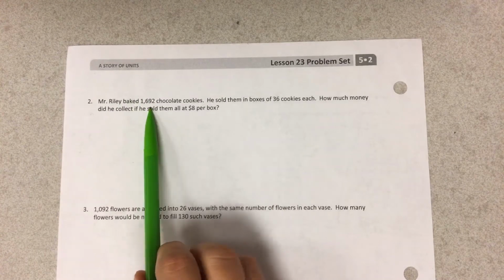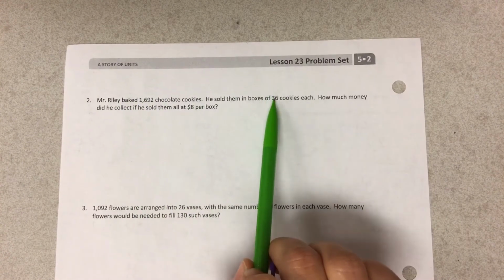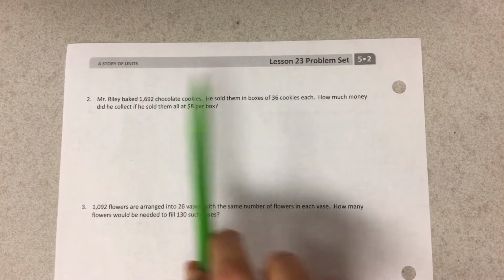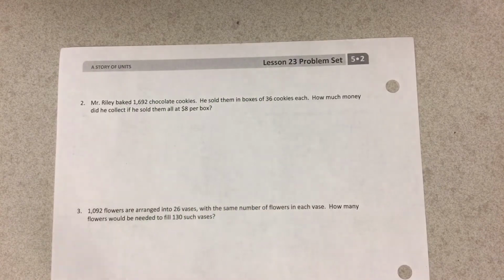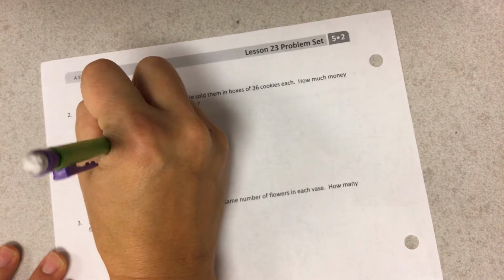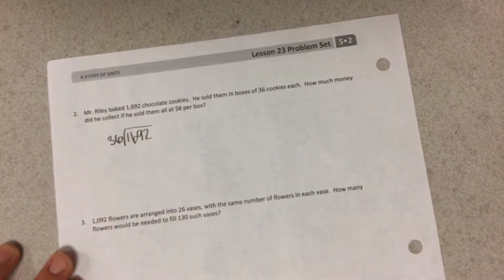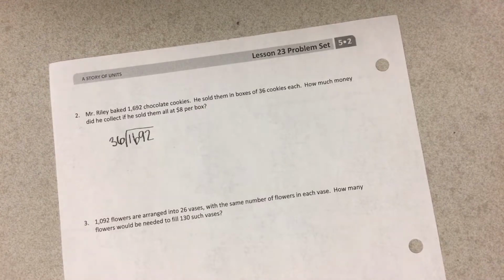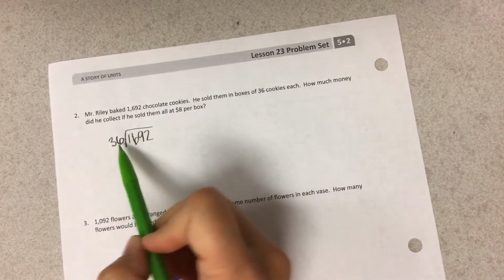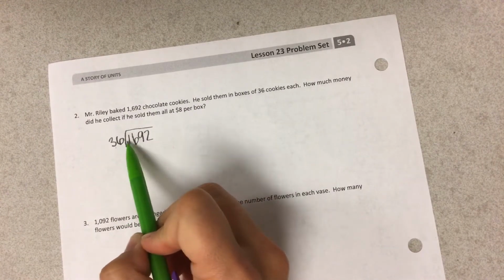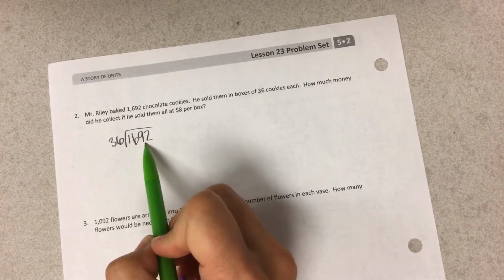So I know that this is how many cookies he made, and I know that each box gets 36. So I'm going to divide these numbers so that I can figure out how many boxes I have. So I'm going to have 1,692 cookies, and I've got 36 in each box, so I'm dividing it into that 36. I know that 36 can't go into 116, but it can go into 169.